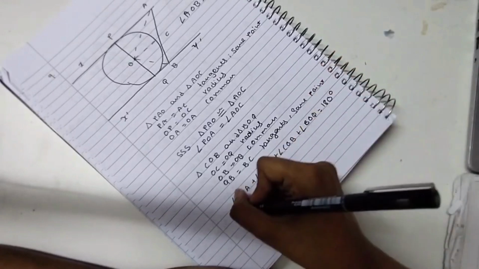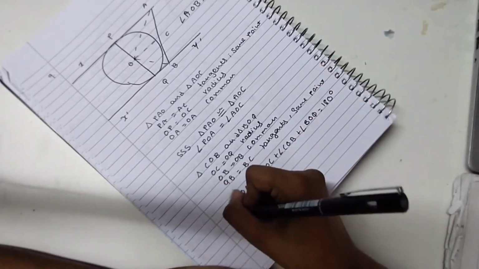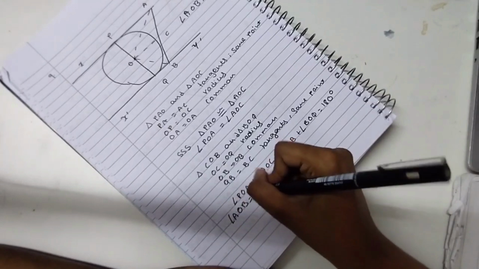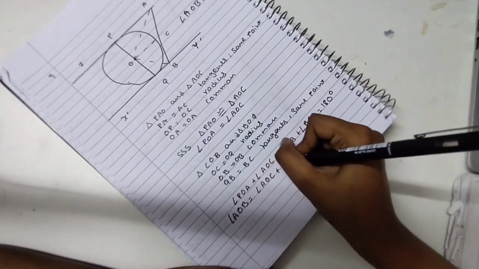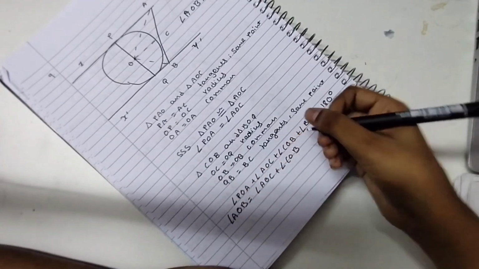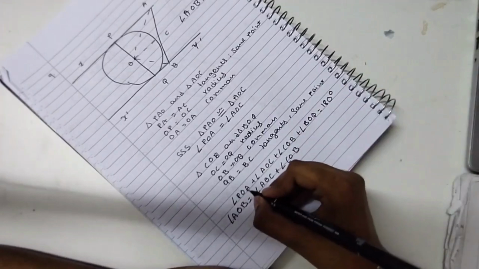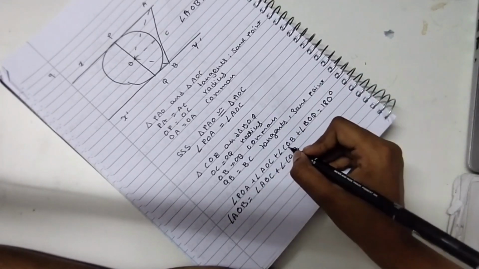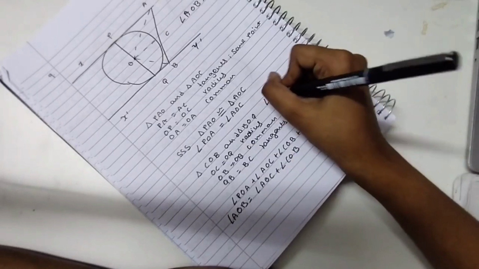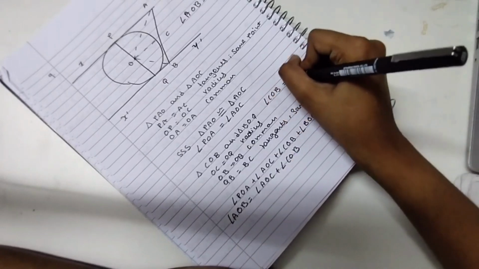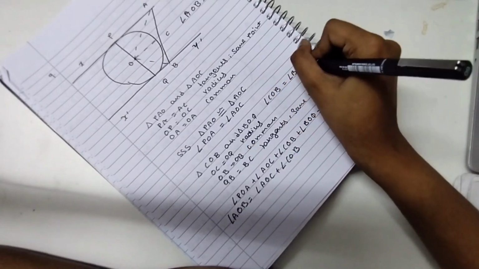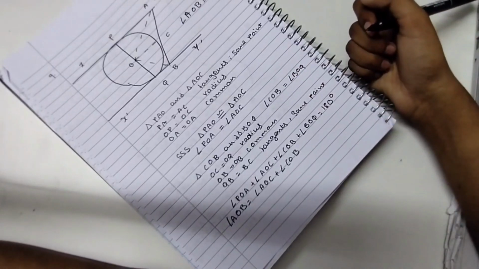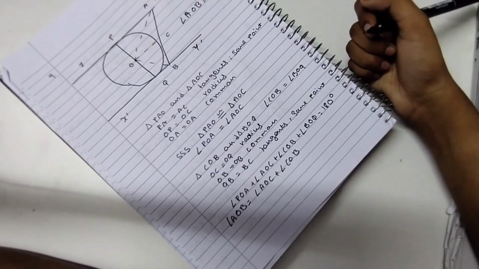And we know that AOB is equal to angle AOC plus angle COB. And we know that angle POA is equal to AOC, and angle COB is equal to angle BOQ, because they are corresponding parts of congruent triangles, using the CPCT criterion.